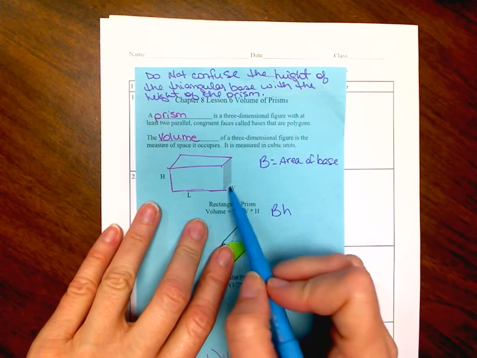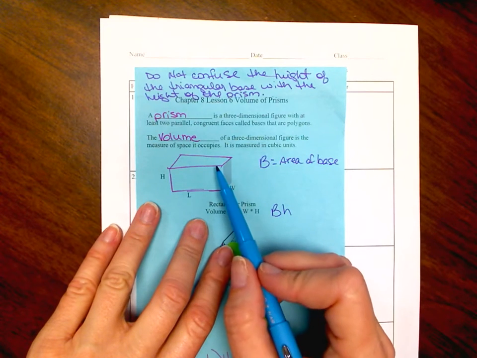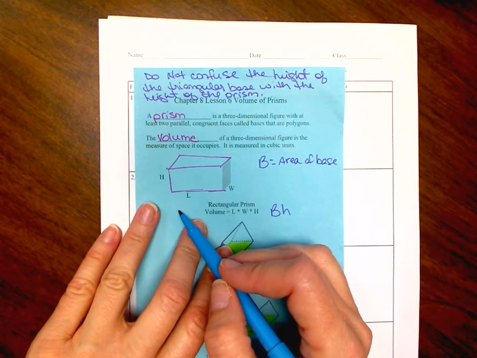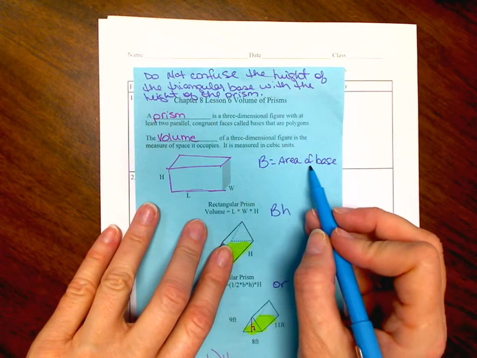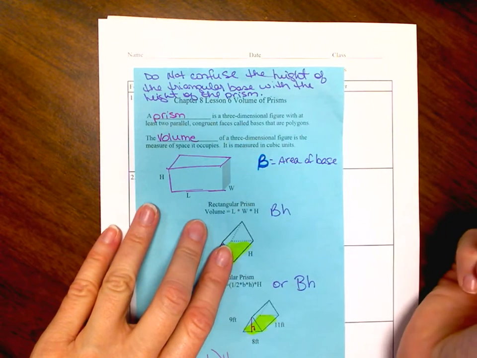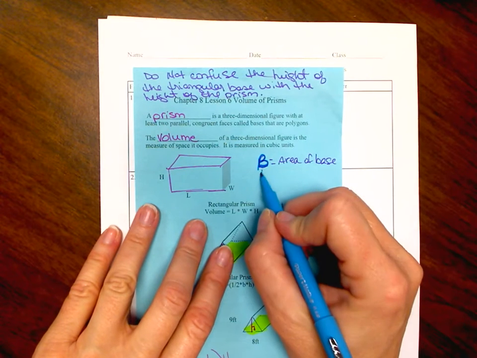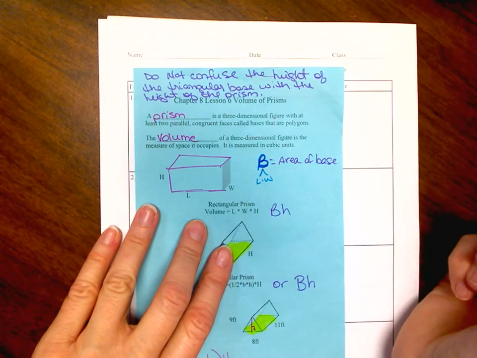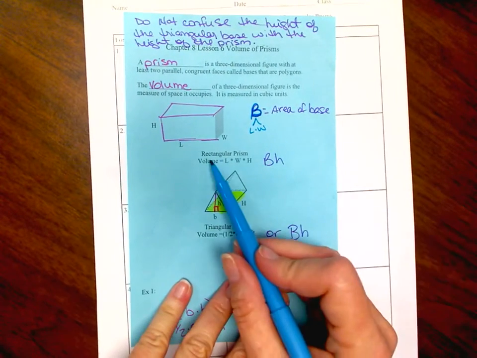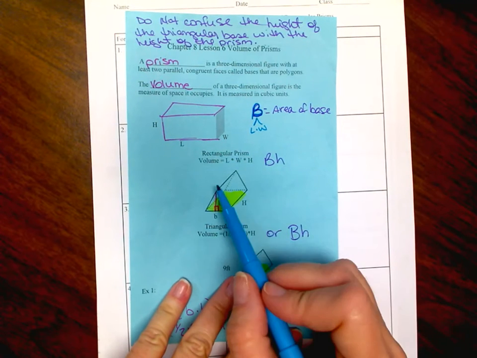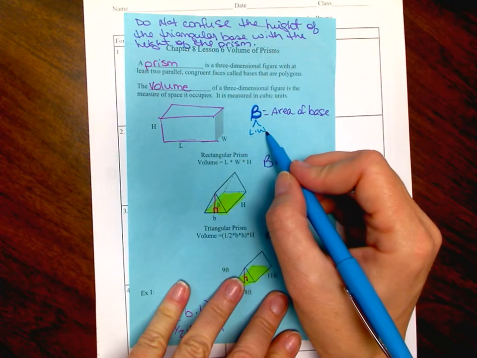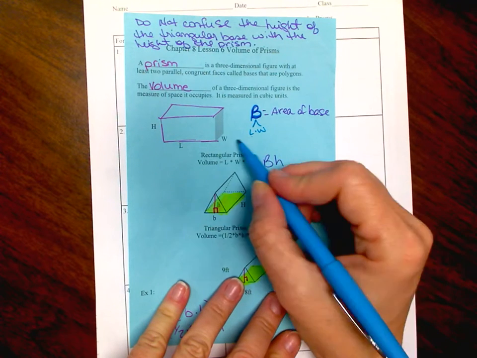So if I have a rectangular prism here, it's three-dimensional, it has a length, a width, and a height. Big B is the area of your base, which is usually length times width. So the formula for this rectangular prism is length times width times height, because your big B is length times width. And then you have your H, which is height.